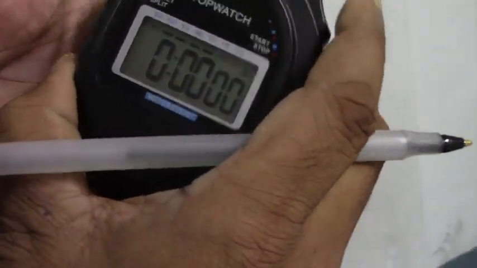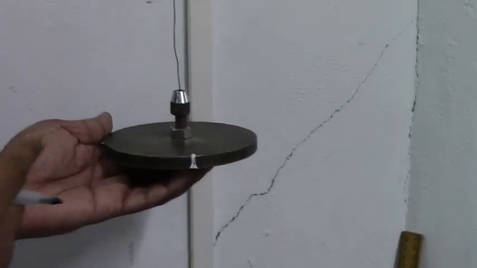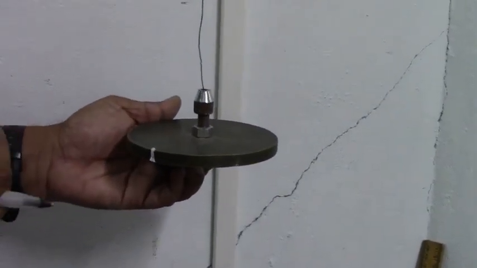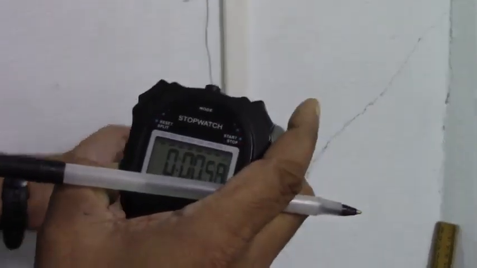Let us do it once again. So reset it. Now you can see zeros. Now I twist this brass disc from the equilibrium position and start both simultaneously.